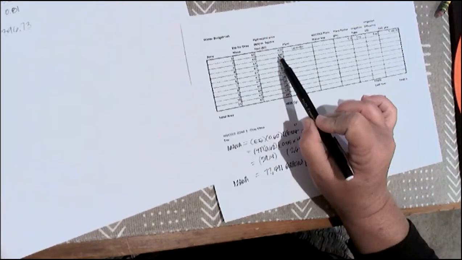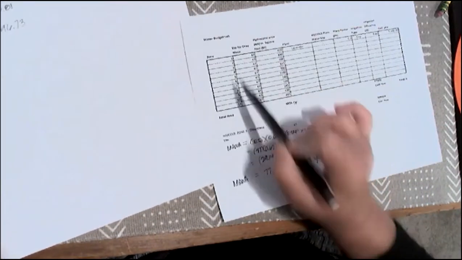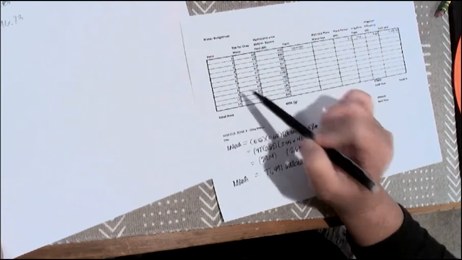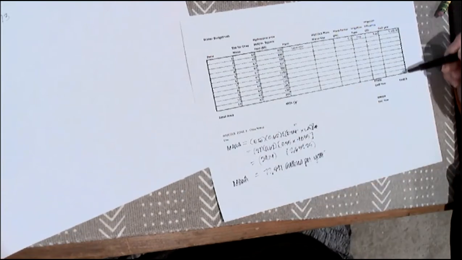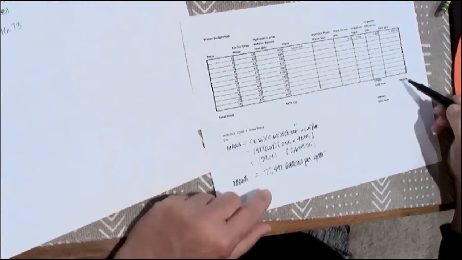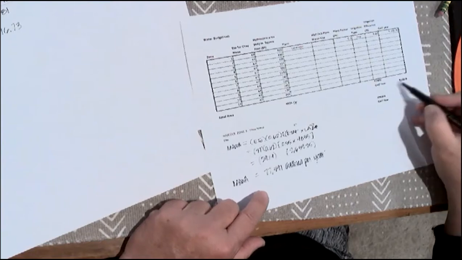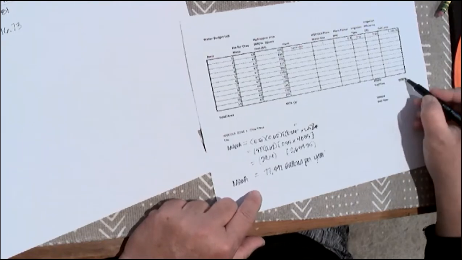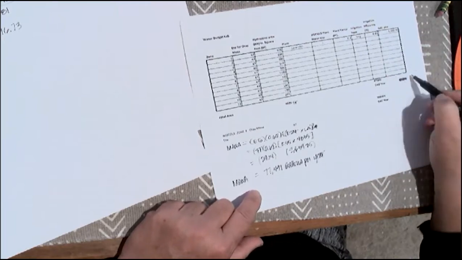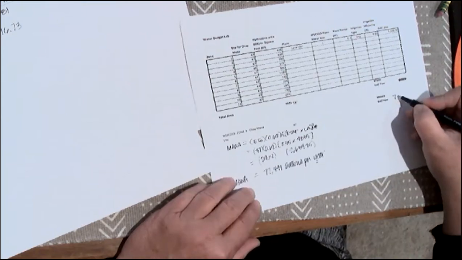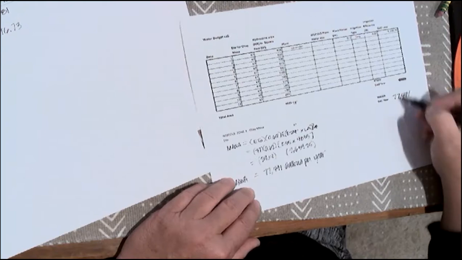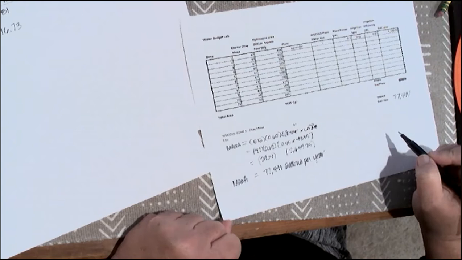So the hydrozone area changes, but obviously the project's located in the same site, so the ETO does not change. And then at the end you're going to add all of these up at the bottom, and you're going to compare your total gallons per year. It wouldn't be this, that's just for that zone. You're going to total those up and bring this over, 77,491. Then you're going to figure out if you're above or below the water budget for your site.